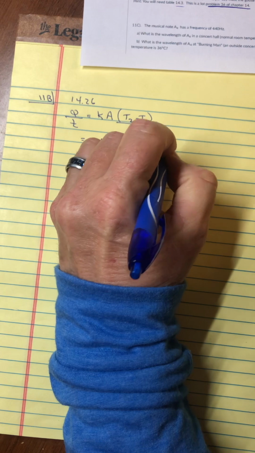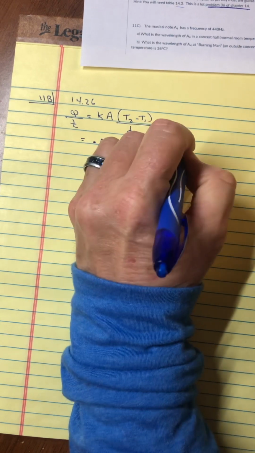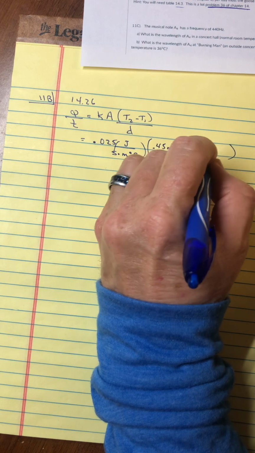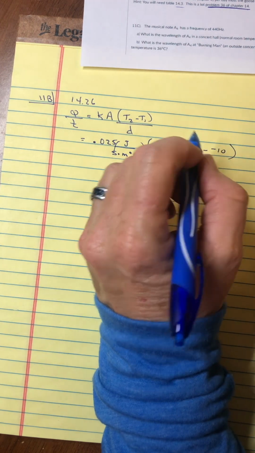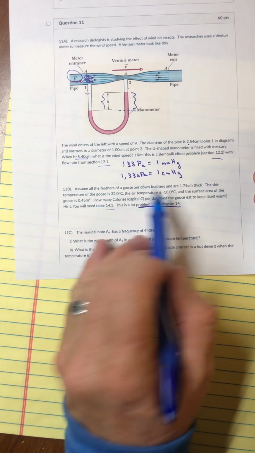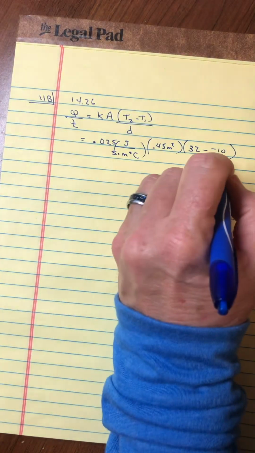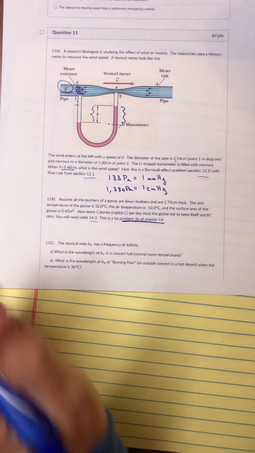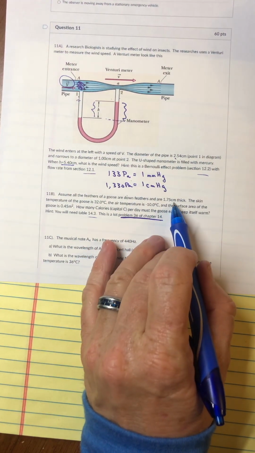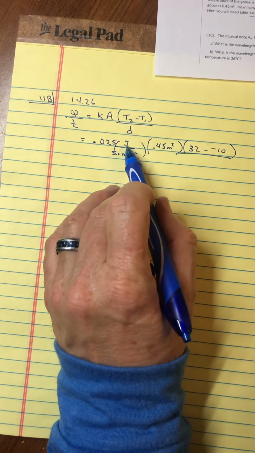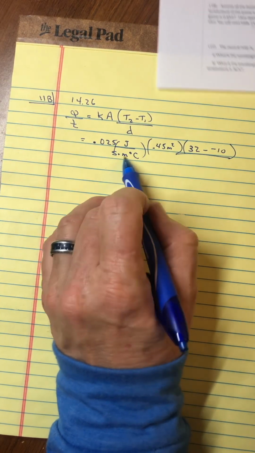The area was given straight up as 0.45 meters squared. The temperature was given straight up as 32 minus a negative 10. And the thickness, and here's probably one place we've got to be careful with our units, is given in centimeters. And everything else is the base units of joules, which has a meter in it, and meter.